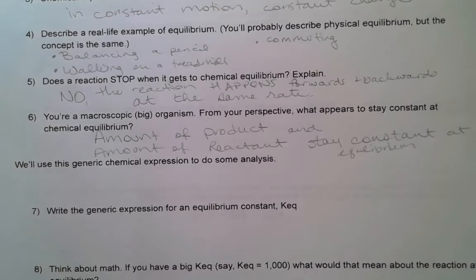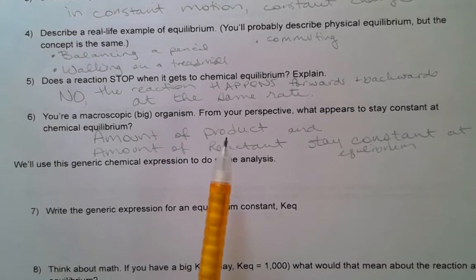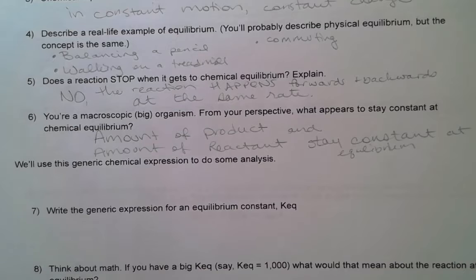Rate forward and rate backwards may all be really fast, but if they're equal, over time we see this net constant amount of product and reactant. We can describe that using math, unsurprisingly.